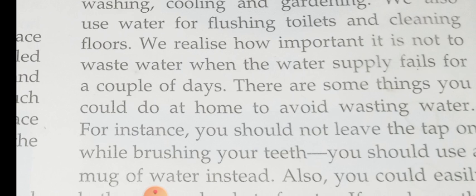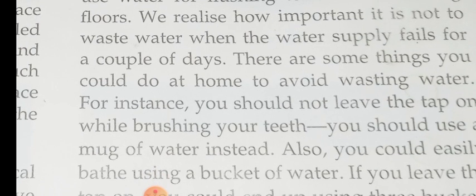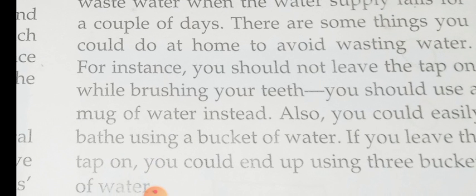We realize how important it is not to waste water when the water supply fails for a couple of days. Especially in areas like Chennai, they feel the water scarcity. In Pondicherry, we are enjoying the facility. But there are some areas which really face the scarcity of water. Think about their situation. There are things you could do at home to avoid wasting water.